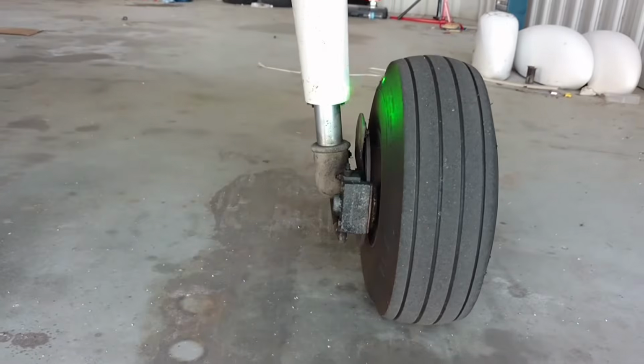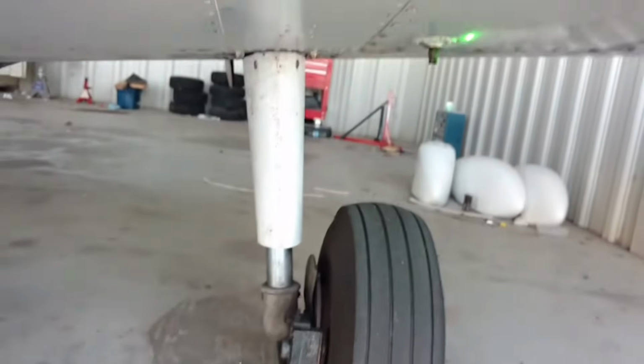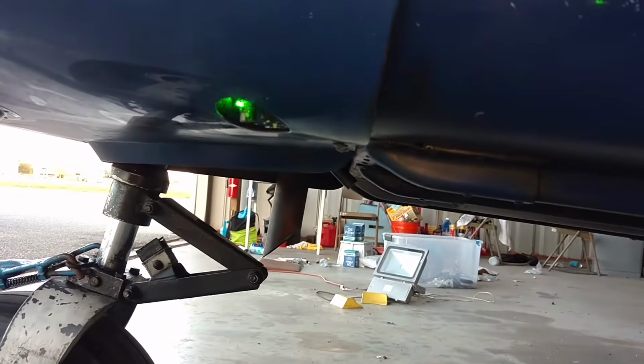Main wheel strut, caliper, disc or rotor for our brake, our fuel sump. This is our fuel sump up here for our gascolator.